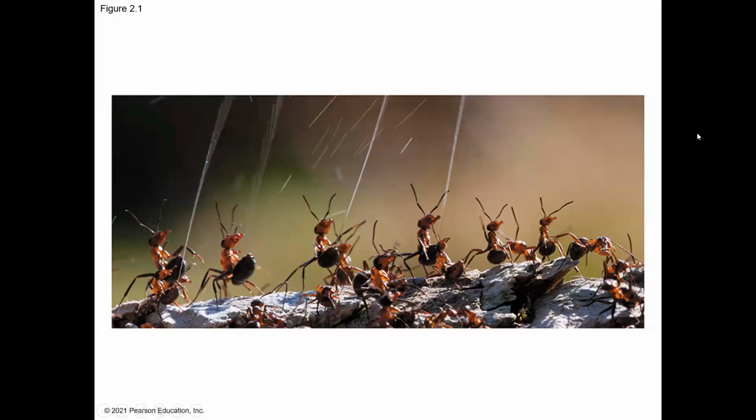So in this slide here, you'll see this is an image of wood ants, and they are spraying formic acid to deter predators. And so when some sort of predator is trying to eat them or attack them, or if they feel threatened, they will spray this chemical as a form of defense. Their most common predator is birds, of course. So this is why they're spraying upwards in this case.